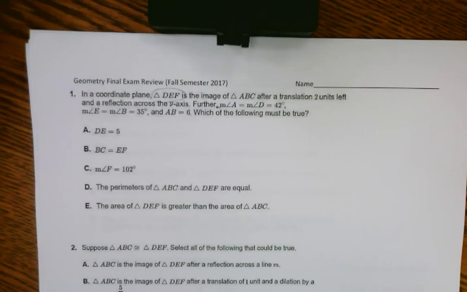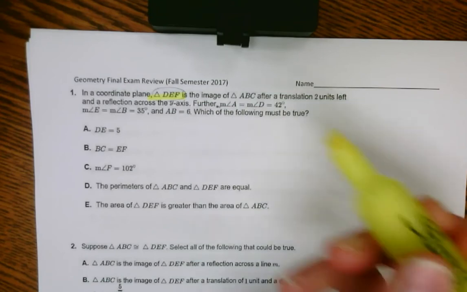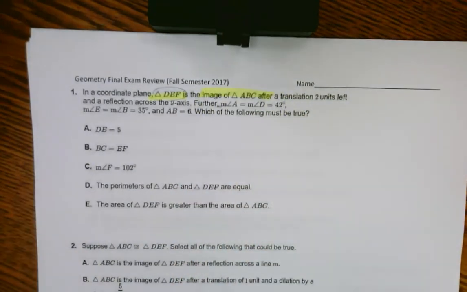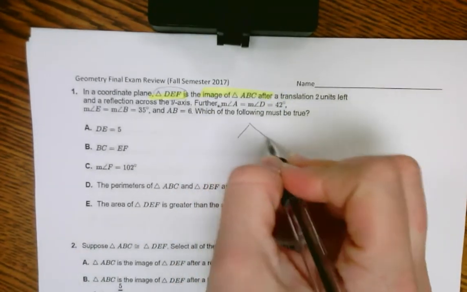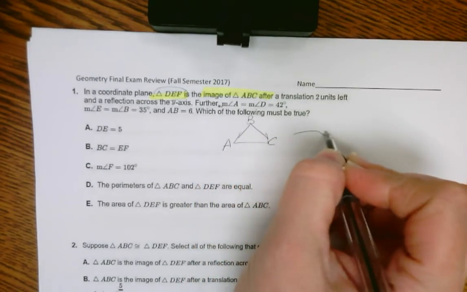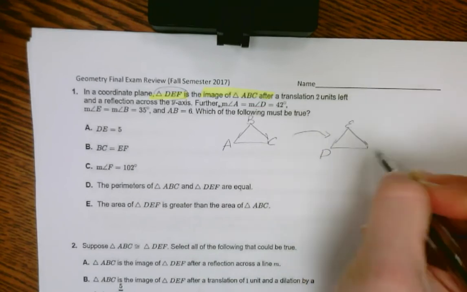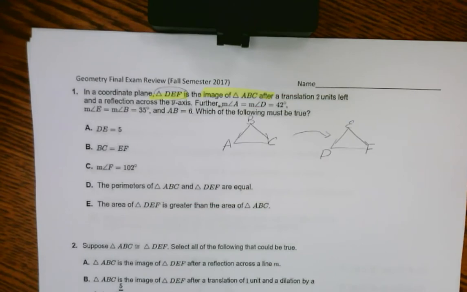Question number 1 for the final review is a checklist question. So we're going to focus just on this question for this video. In the coordinate plane, triangle DEF is the image of ABC. So we know we're starting with ABC. Something's happening to it, and then now we're getting DEF. Clearly, these don't look like triangles, but you can get the idea.